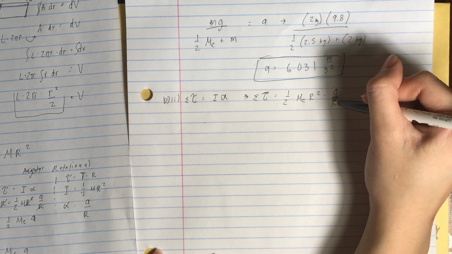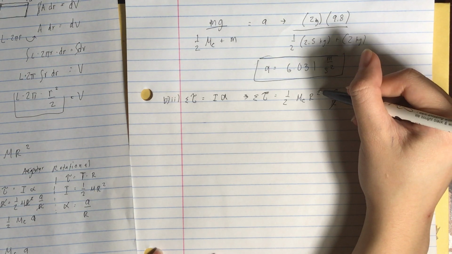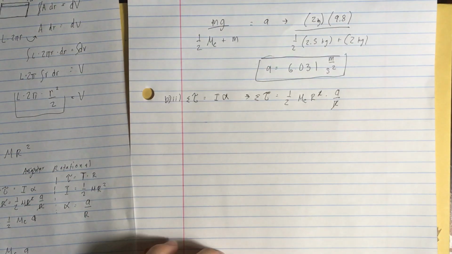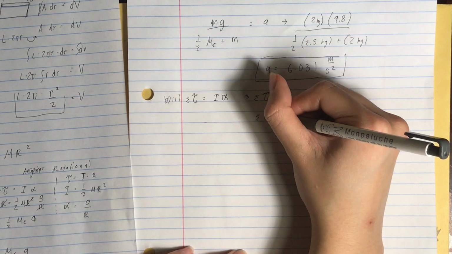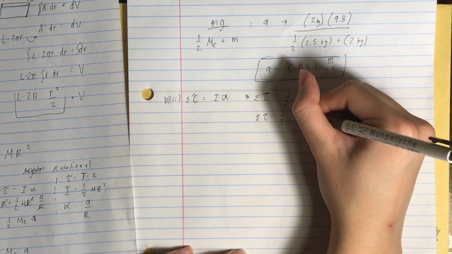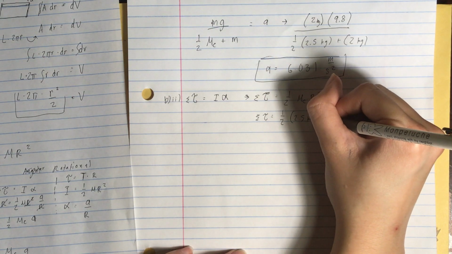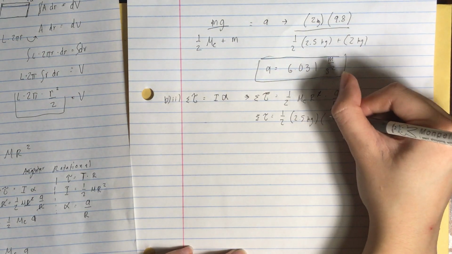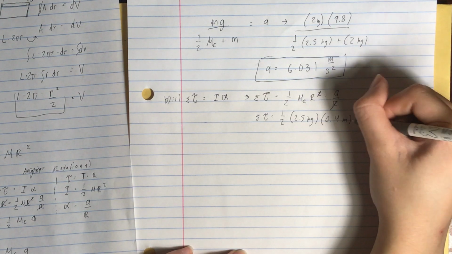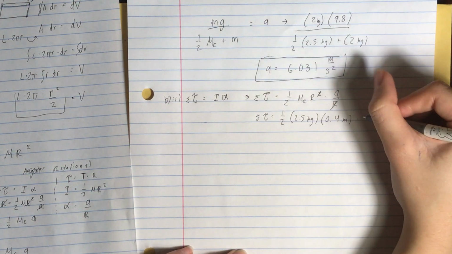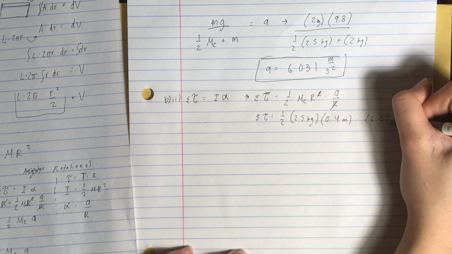We can go ahead and cross out the r at the bottom and one of the r's here, so we're left with only one r in the equation, and then we plug in everything we know. So the net torque will equal 1/2 the mass of the cylinder, which is 2.5 kilograms, and then the radius of the cylinder, which is 0.4 meters, times the acceleration, which we just found to be 6.031.